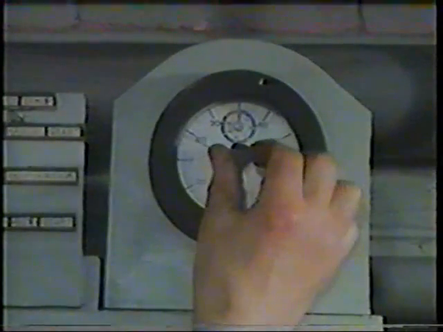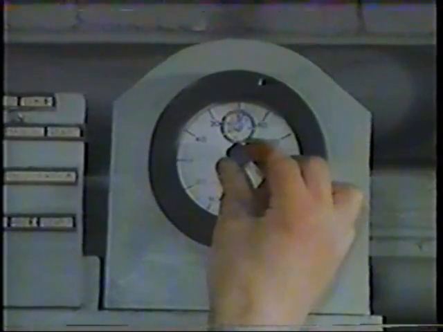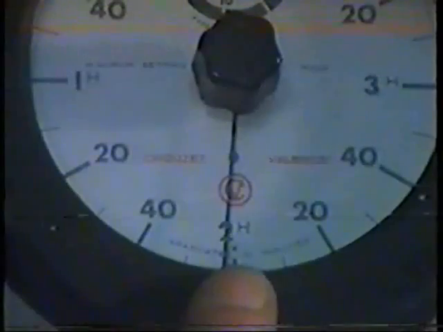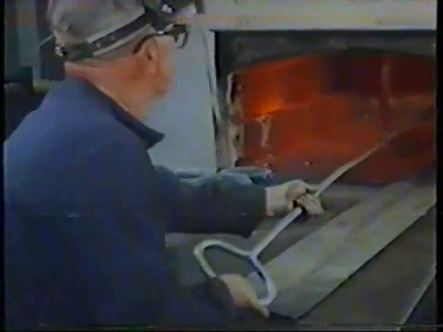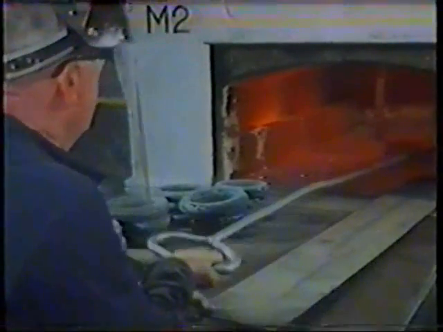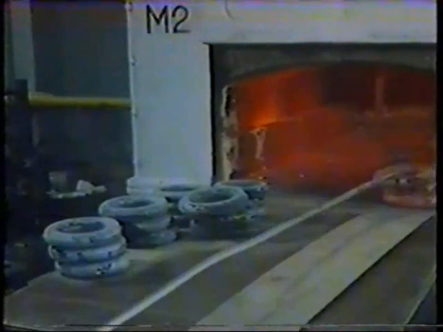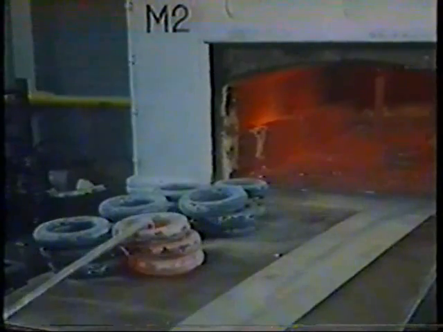Again, the steel must be heated to a fairly high temperature. These rings will be left in the furnace for about 2 hours at a temperature of about 900 degrees centigrade. When time is up, the rings are taken out of the furnace and left to cool, this time in air. This not only relieves any stresses in the steel, it also increases the toughness of the steel.